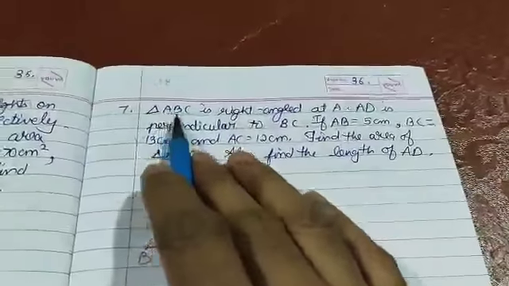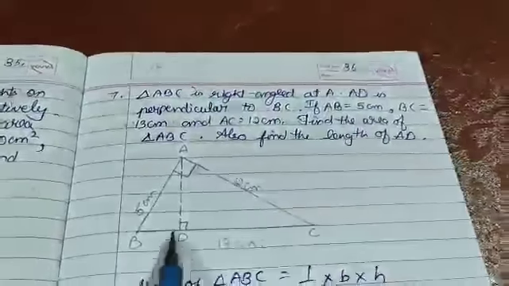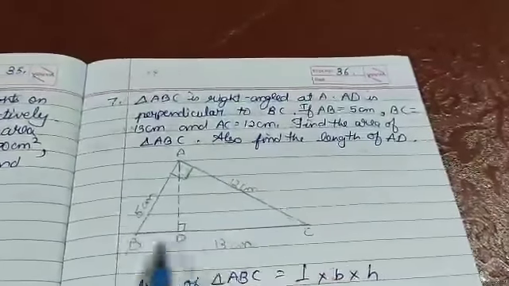Now the next one is: triangle ABC is a right angle triangle. See, triangle ABC is one kind of a right angle triangle.